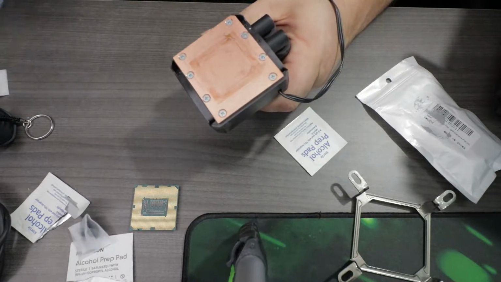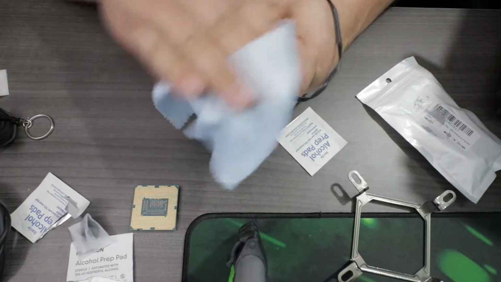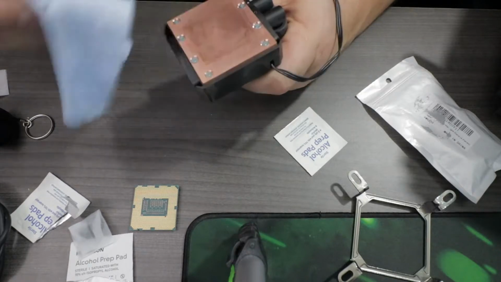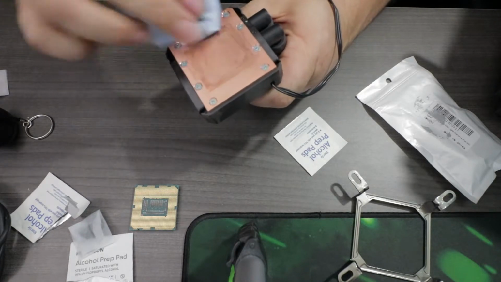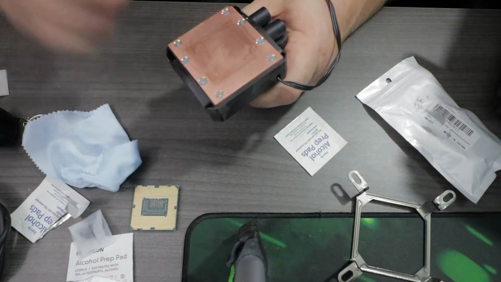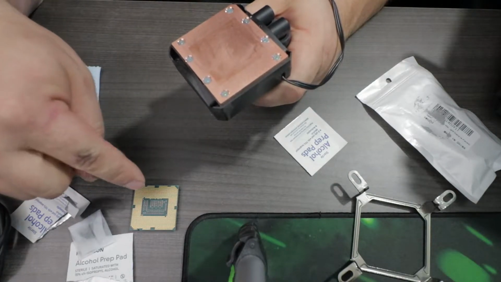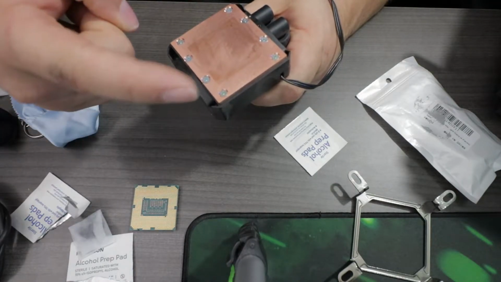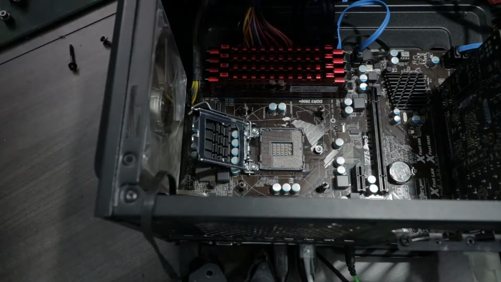This discoloration is from the original thermal paste that came with the Corsair. And we just take our microfiber cloth. You can use the same one, no problem, but that looks good. Now, reinstalling our CPU and our CPU cooler back at the computer. This is actually a pretty easy step.